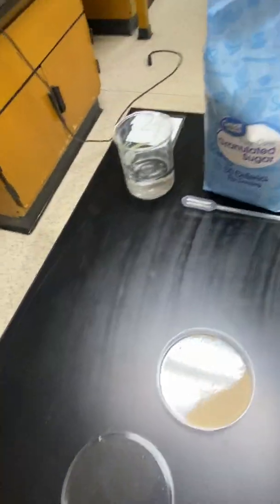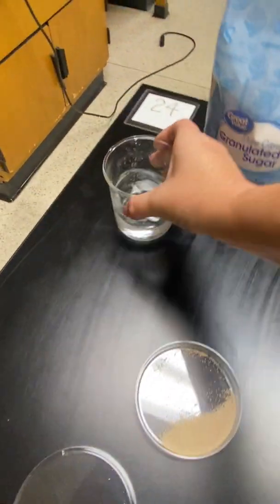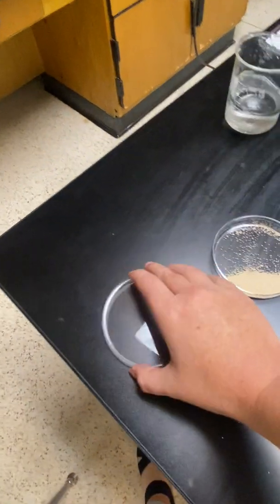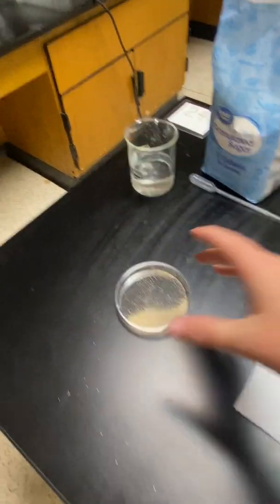What happened was we put a scoopful of just sugar, we poured a little bit of warm water in here, we put the lid on, and we waited 24 hours. And I'll show you the results.